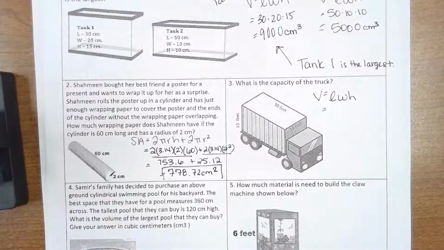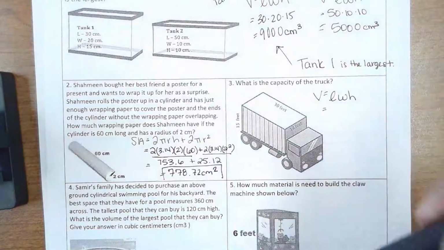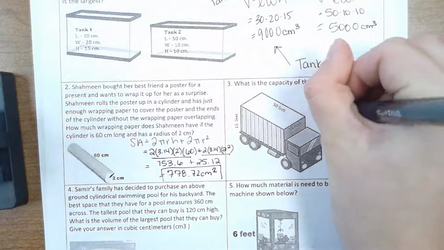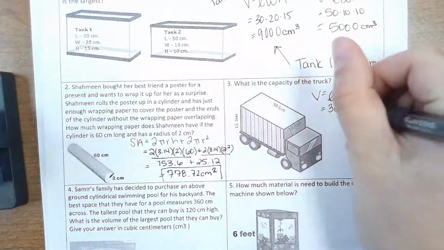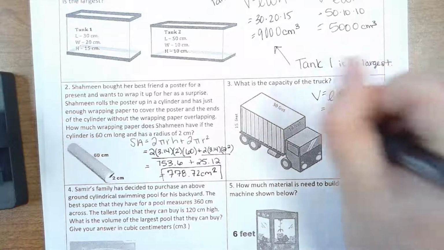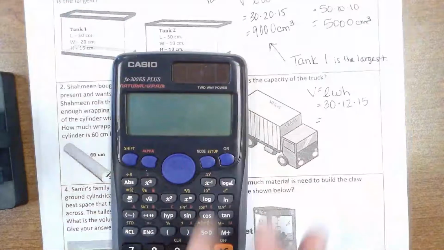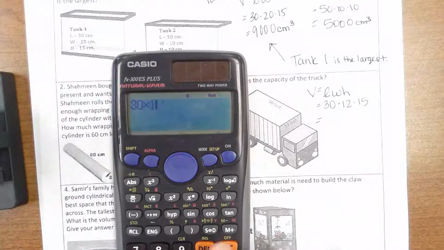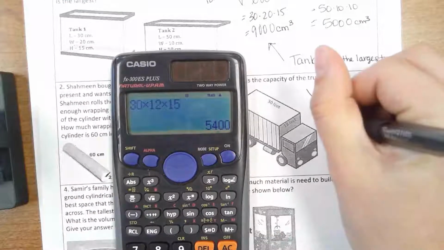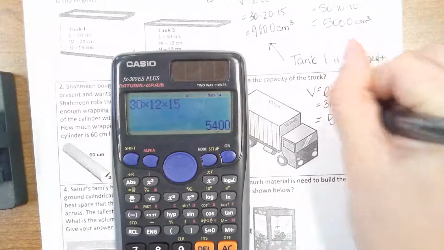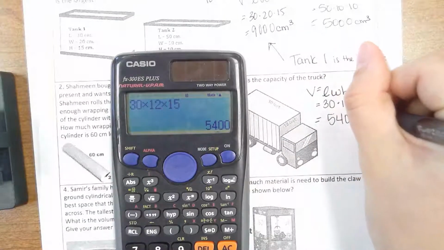We have a length of 30, a width of 12, and a height of 15. If we want to find the volume of this, all we are going to do is multiply all those numbers together, and we get a capacity of 5,400 cubic feet.